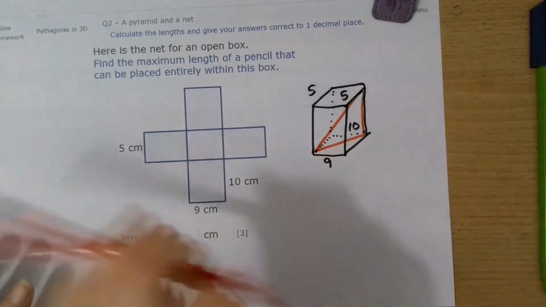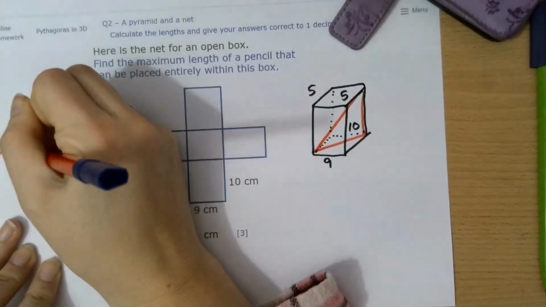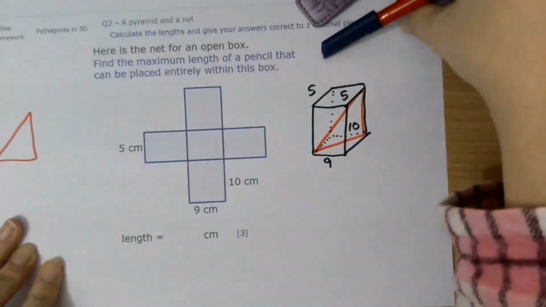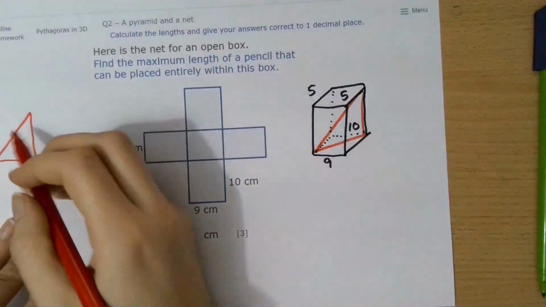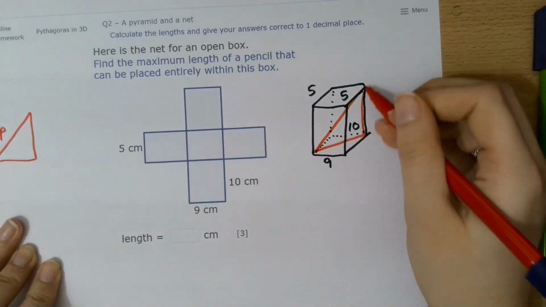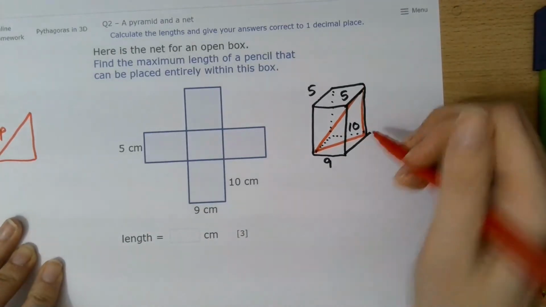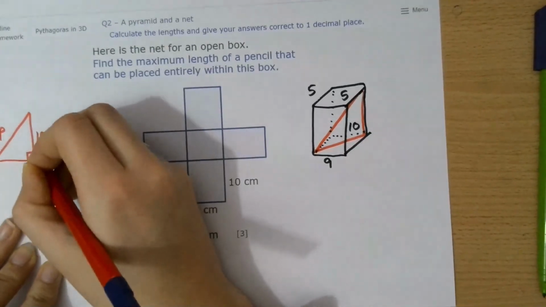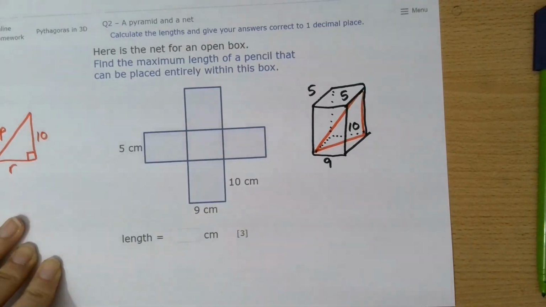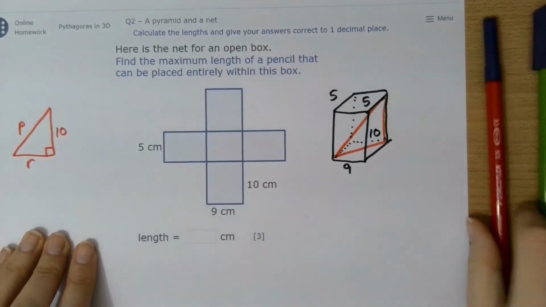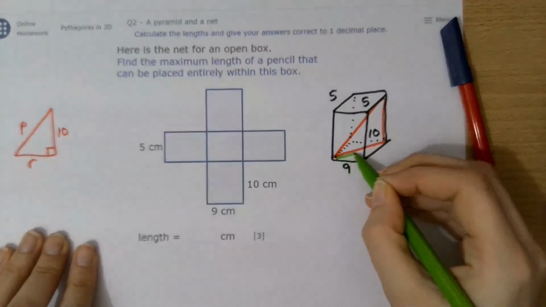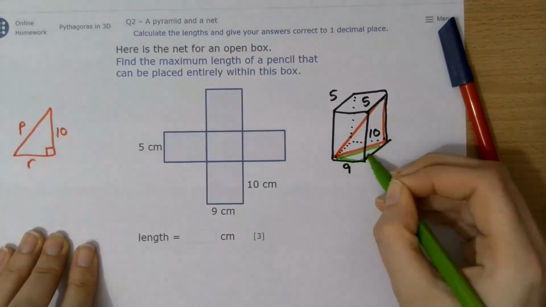Okay, so my red triangle, sorry that's my phone, my red triangle is, I want to find out this, let's call it P because it's a pencil. The height of my cuboid is 10. And I don't know what this is, let's call it R because it's the next letter in the alphabet. I don't know what R is yet, so let's use a triangle to work out what R is. Let's use this one here.